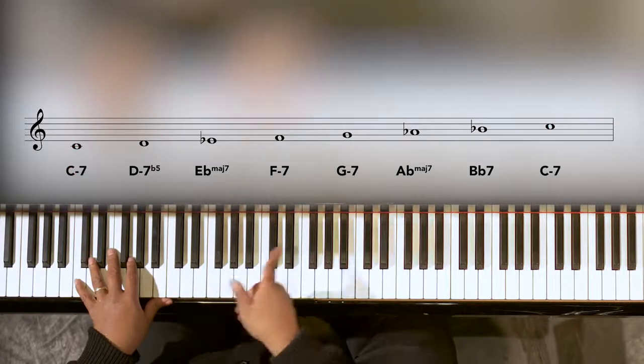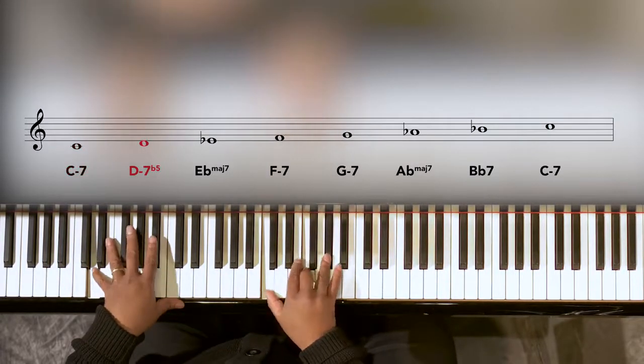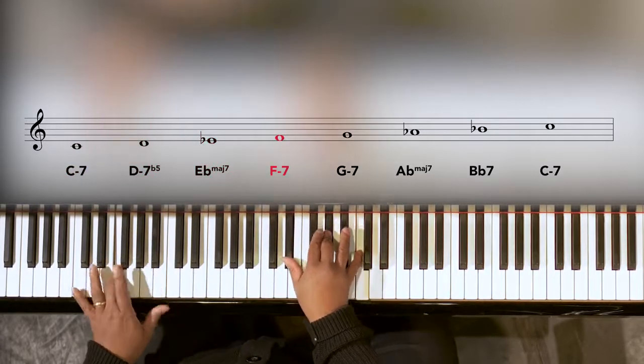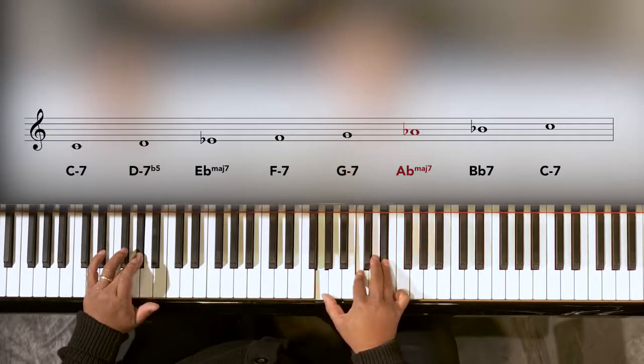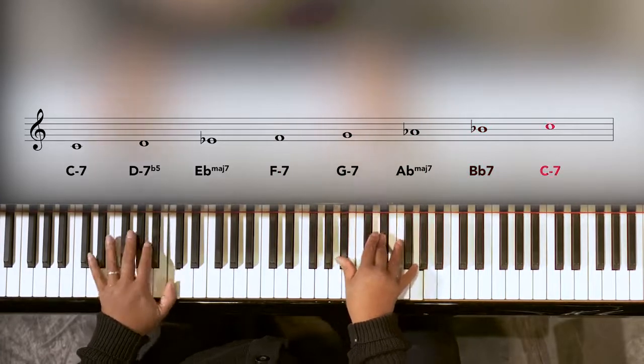This time I'm going to play them in a 7-3-5 voicing: C minor 7, D minor 7 flat 5, E flat major 7, F minor 7, G minor 7, A flat major 7, B flat dominant 7, and C minor 7. So what I can do is choose any one of those chords and place it in a progression that is diatonic.